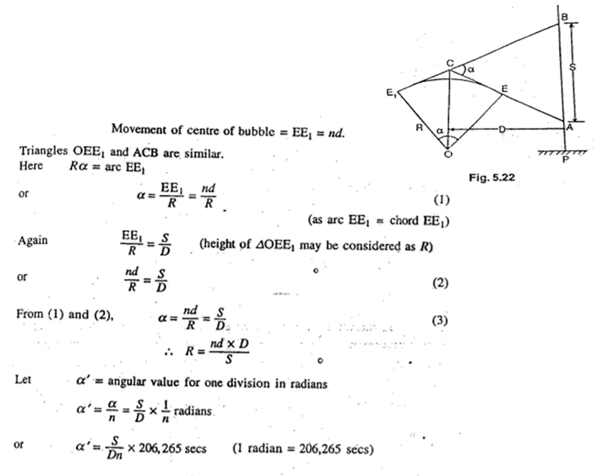Again, EE1 upon R equals S upon D. By considering both the similar triangles, we get this equation. Therefore, Nd upon R equals S upon D. From 1 and 2, we get alpha equals Nd upon R equals S by D. So R equals N d into capital D upon S.